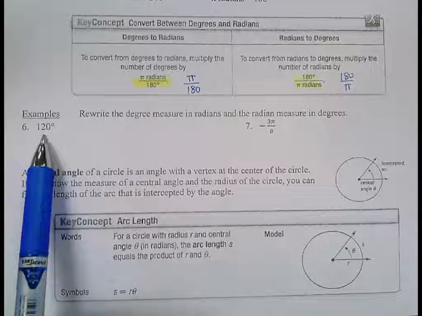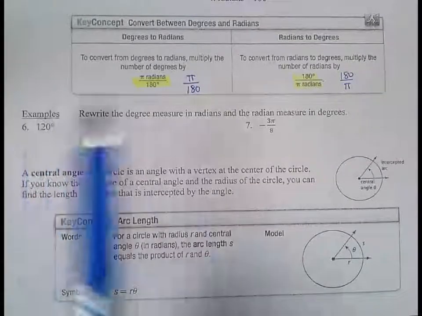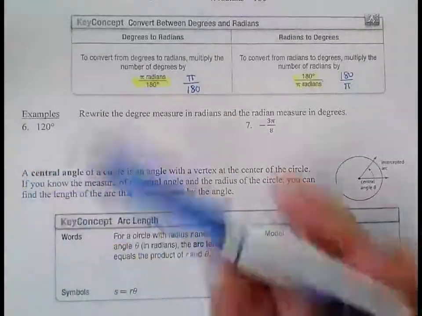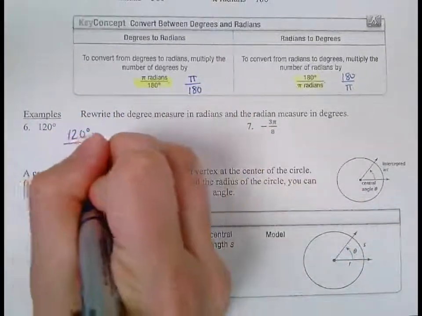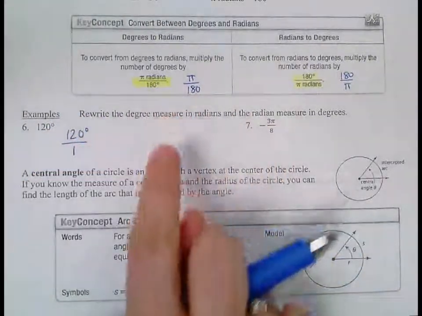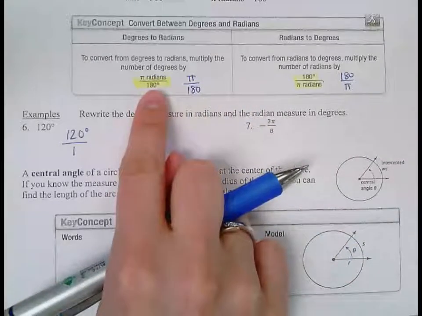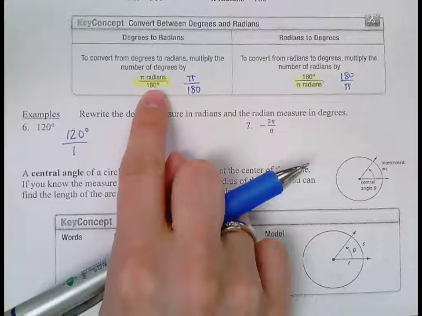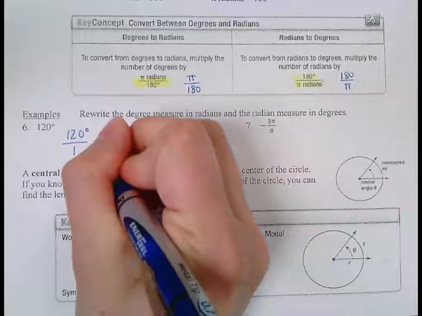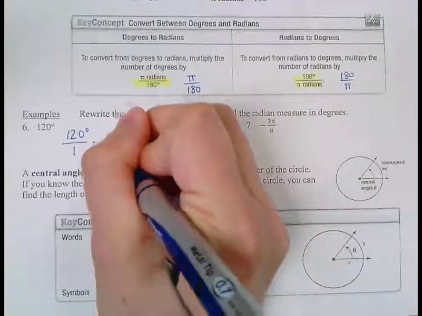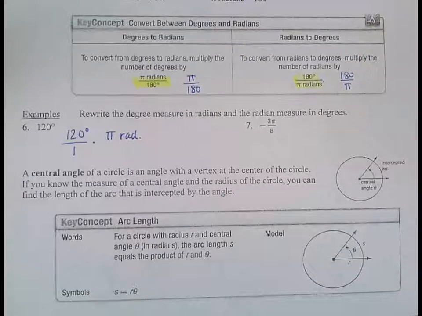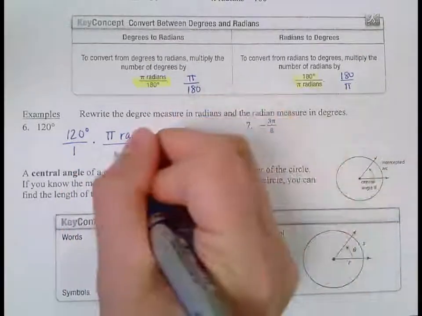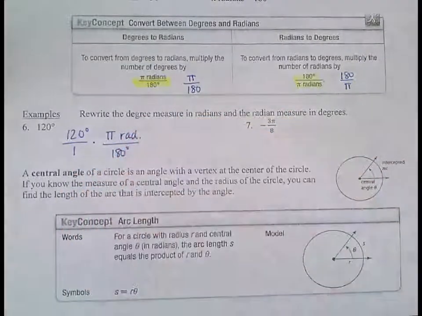So if we are starting, for example, with 6, 120 degrees, I want to convert this to radians. So I'm starting with 120 degrees. I'm just going to write that over 1. So I'm using this first conversion in the box above, going from degrees to radians. So I need to multiply by pi radians, and you can abbreviate radians too with RAD, but pi radians over 180 degrees.